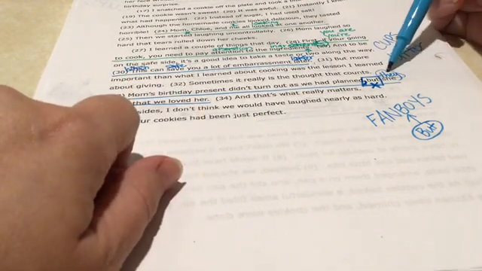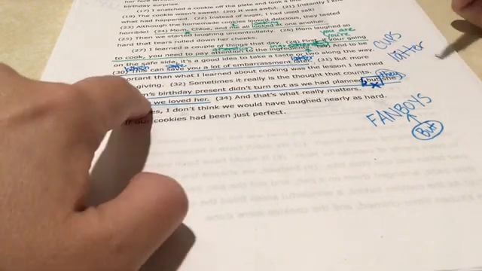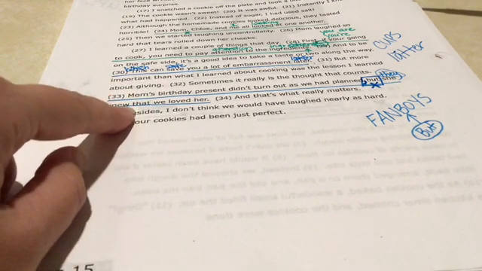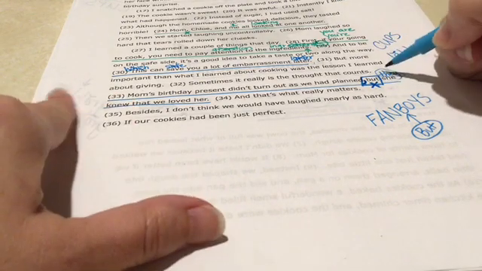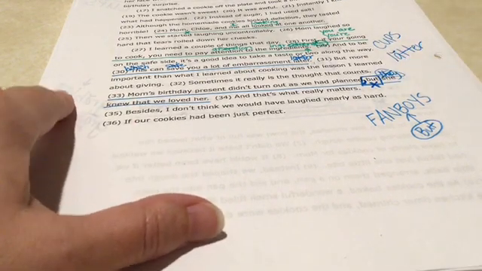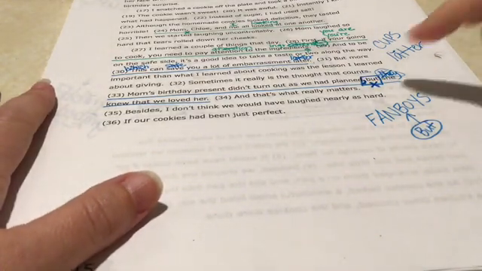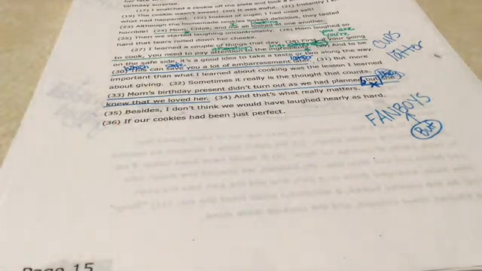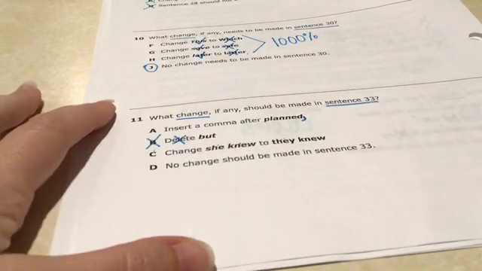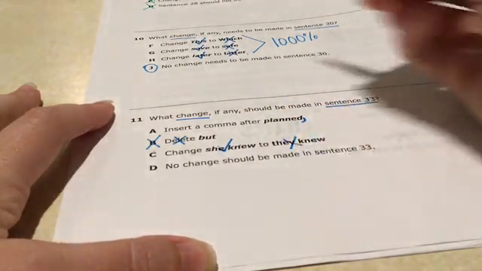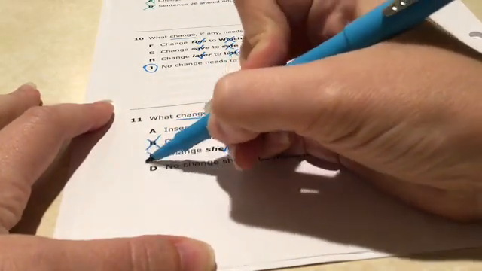Who are we talking about? We're not talking about many people. We're just talking about Mom. We're talking about Mom knowing that we loved her. So we wouldn't change it to more than one person. We would keep it as she because we're talking about Mom. And she is a pronoun for a girl. All right. So this would be the correct way to say it. This would not. So this cannot be my answer choice.